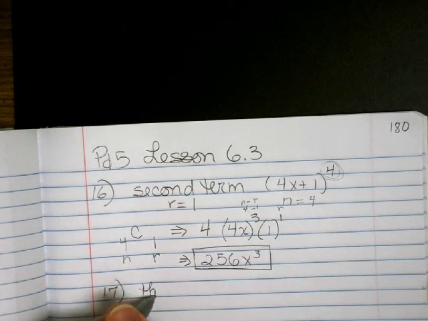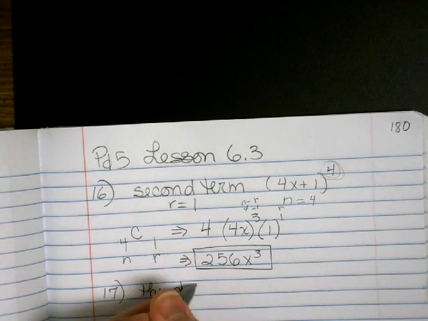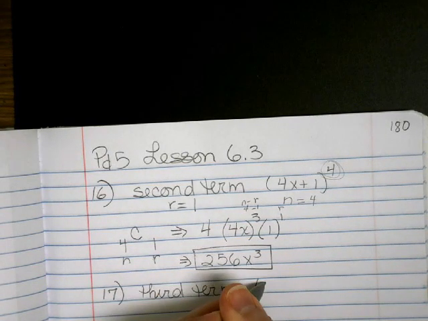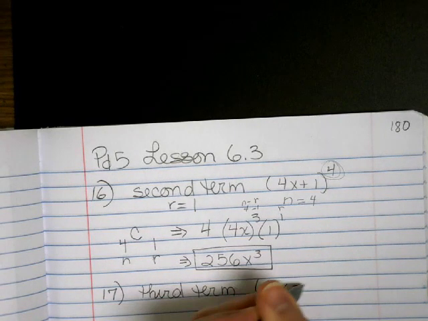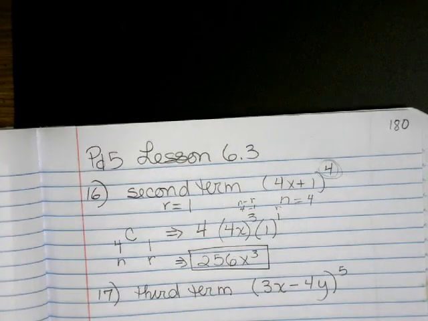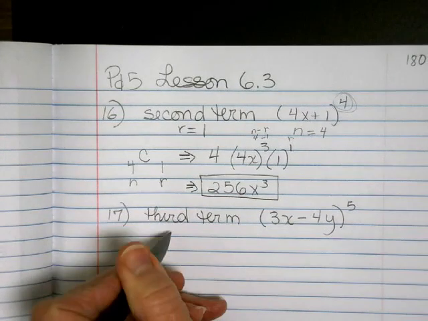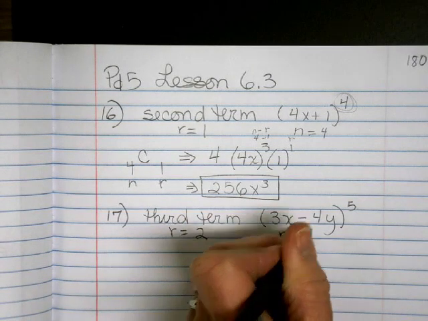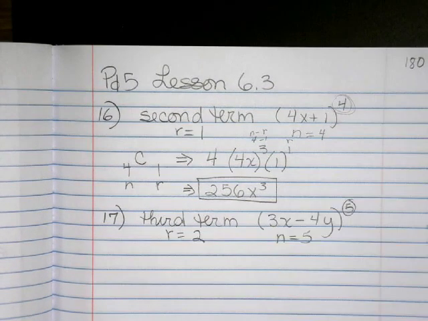Okay, I lost. Here's number 17. They want us to find the third term of this expanded binomial. r equals 2, n equals 5.